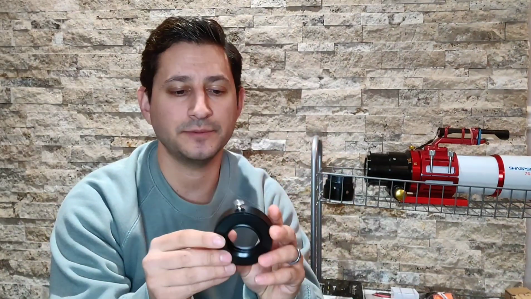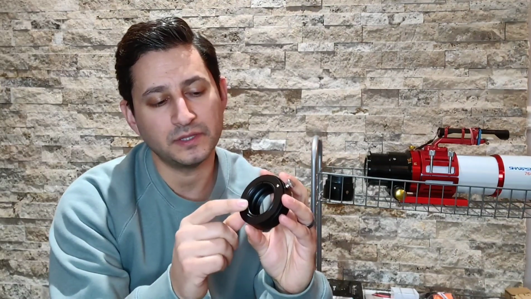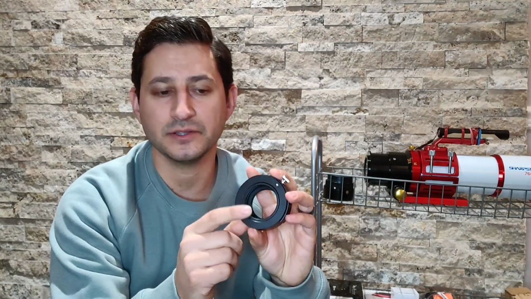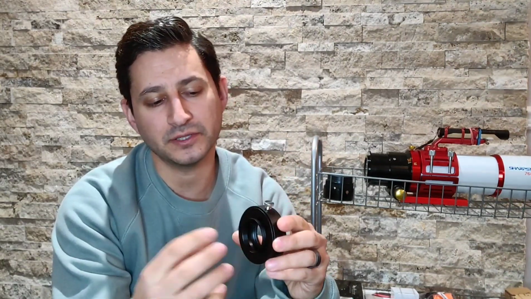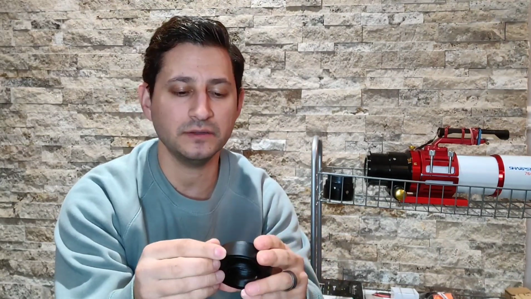This is called a filter tray. So essentially what it does is, on one end, this would install onto your telescope. On the other end, it's a little bit more narrow. This would be where the camera would go. And in between, as per the name, is your filter tray.